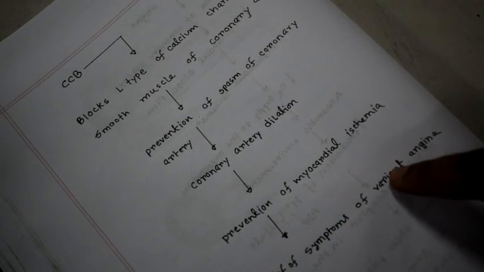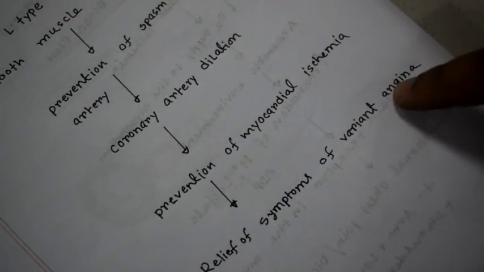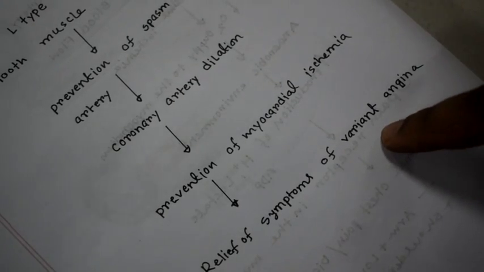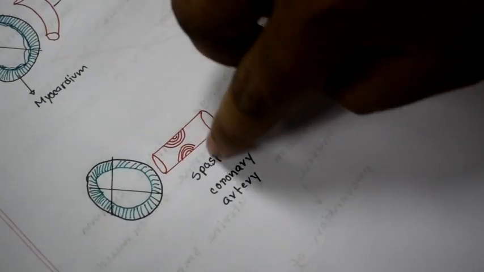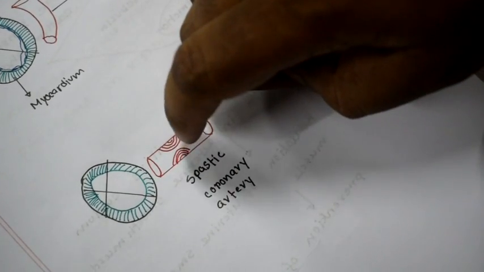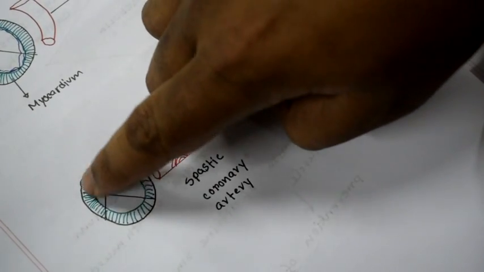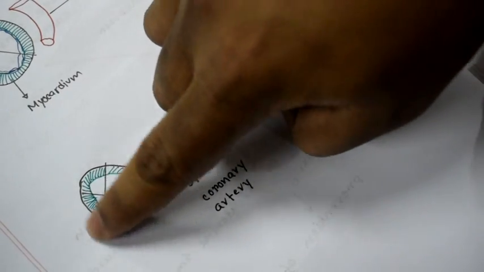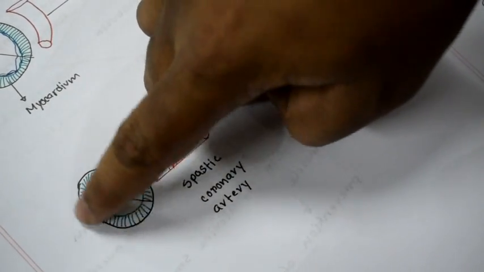So by blocking their type of calcium channel and dilating the spastic coronary artery, calcium channel blocker improves blood supply to the myocardium and relieves ischemia of the myocardium. Thus, it is useful in Prinzmetal or vasospastic angina.